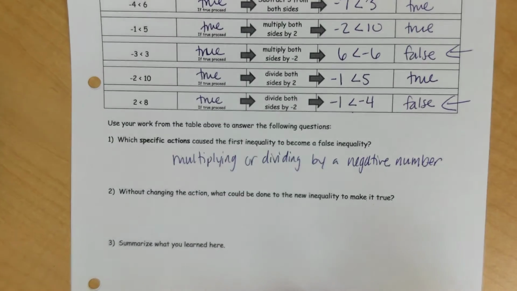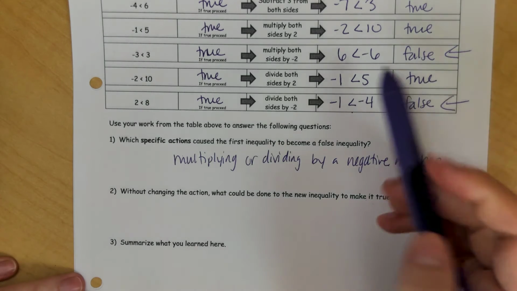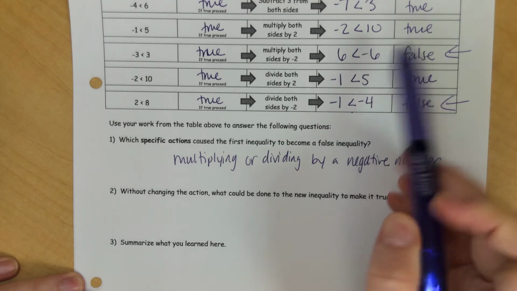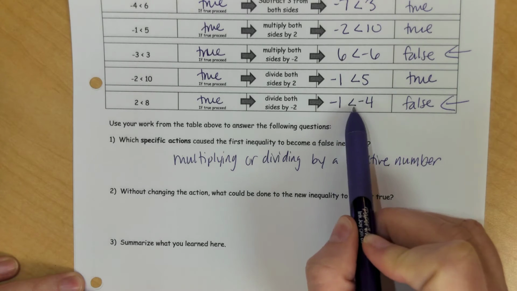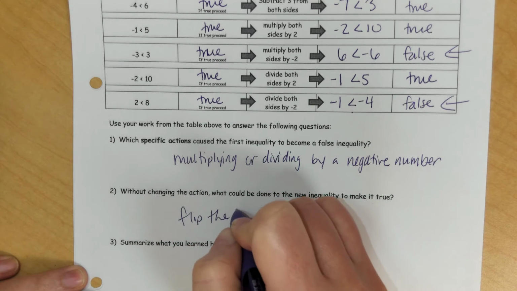Without changing that action, what could be done to the new inequality to make it true? So in order to keep those true, we would need to flip this, so 6 is greater than negative 6, and here negative 1 is greater than negative 4. We could flip the inequality sign.